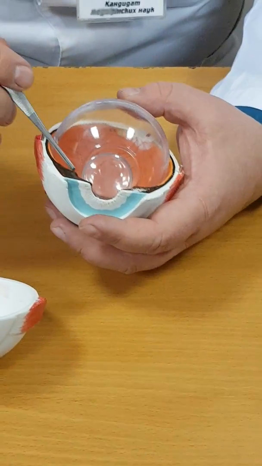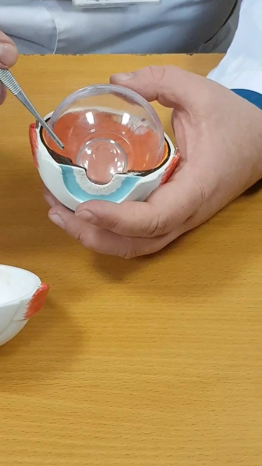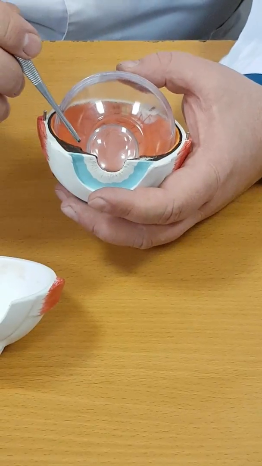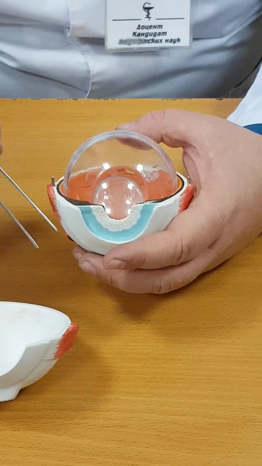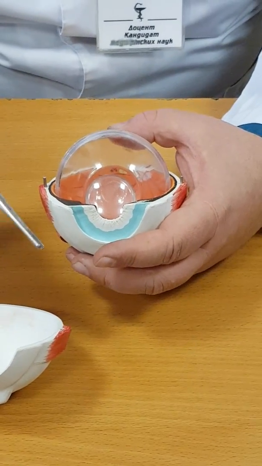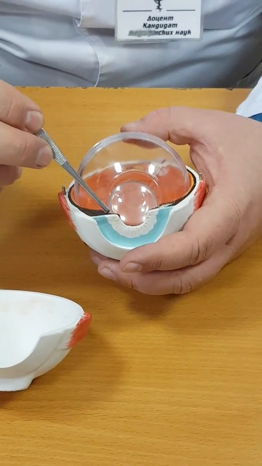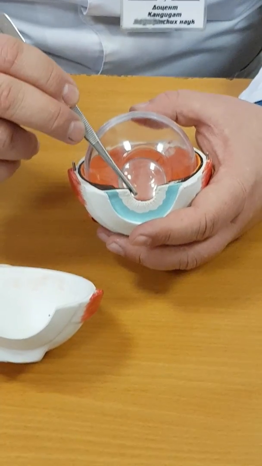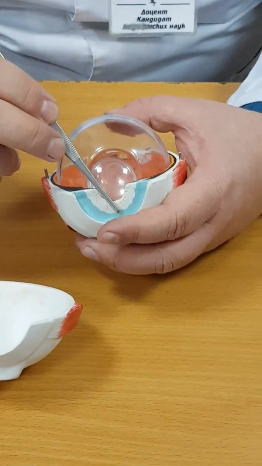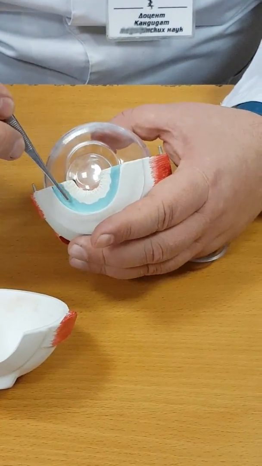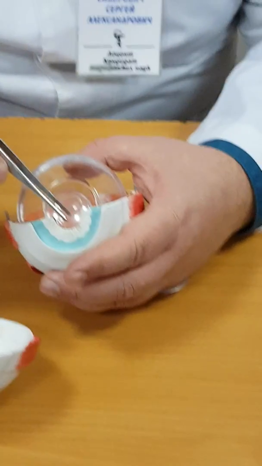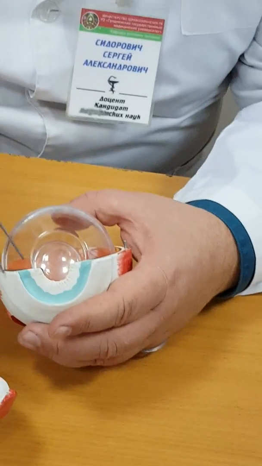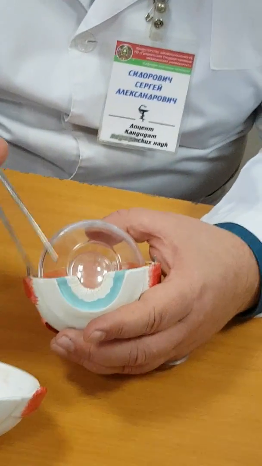From the ciliary body start the ciliary processes, and these ciliary processes produce fluid. The name of this fluid is humor aquosus. This fluid is produced in the posterior chamber, then through the pupil it goes to the anterior chamber, and in the anterior chamber it's absorbed in the venous sinus, sinus venosus sclerae, or Schlemm canal.